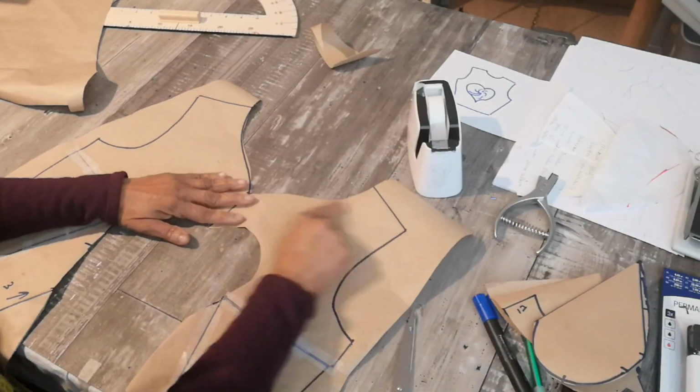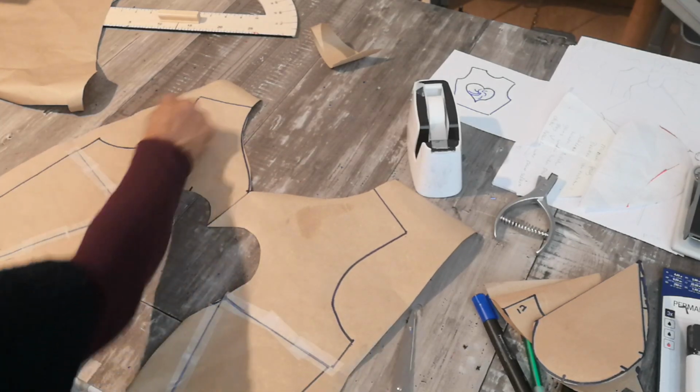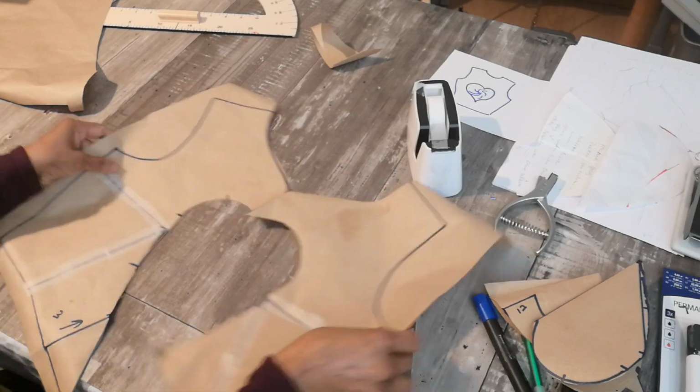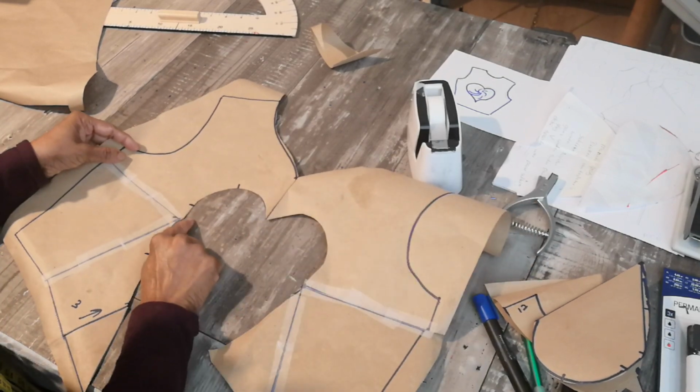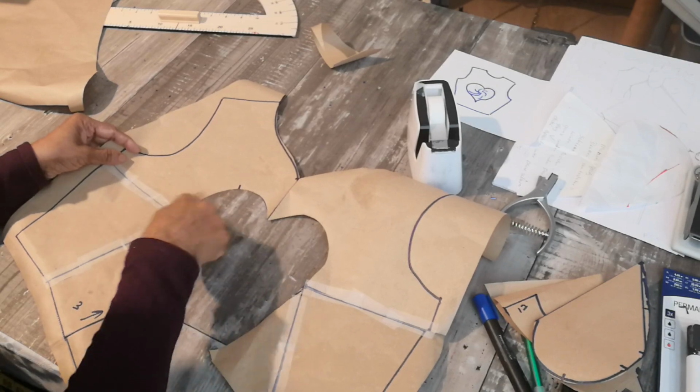Now this part you cut all around with sewing allowance. When you are going to cut with fabric, please do not forget sewing allowance here, this area, okay?